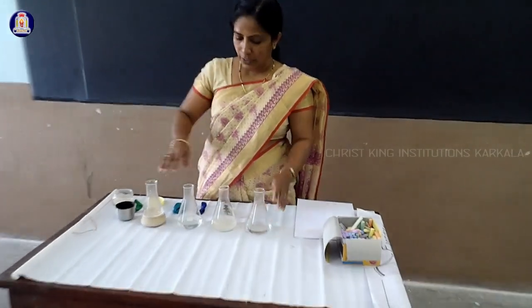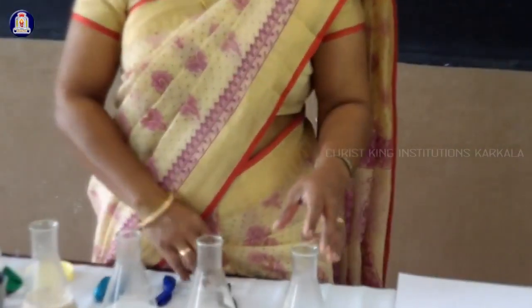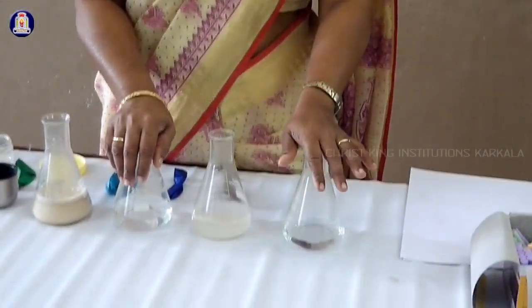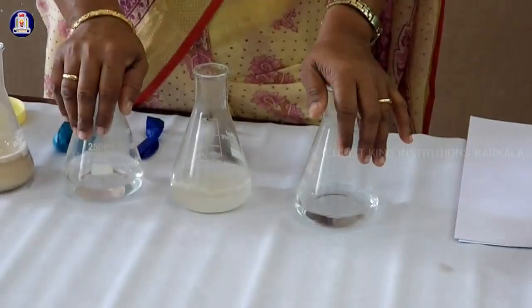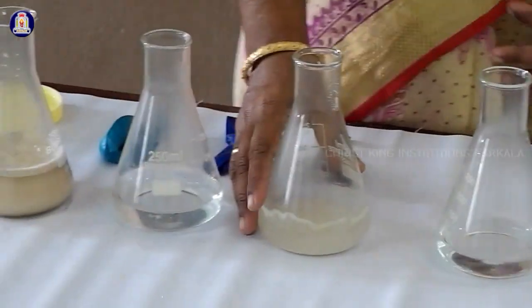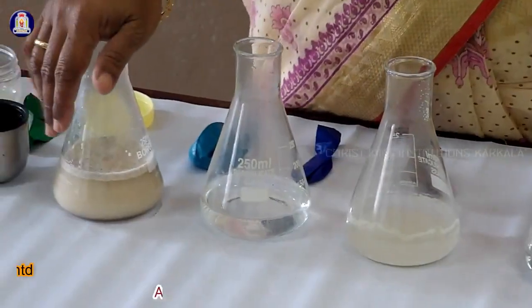So here is one experiment we are conducting. It is easy to conduct, but don't conduct it at home. When you come to school, we will do it together. I have taken 4 beakers. You have to take 4 beakers. This is according to your activity, how it will release carbon dioxide.